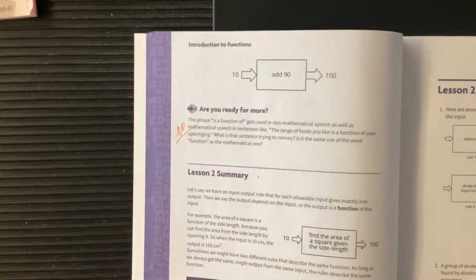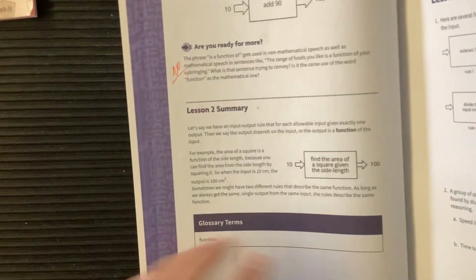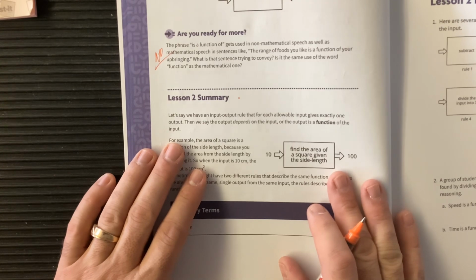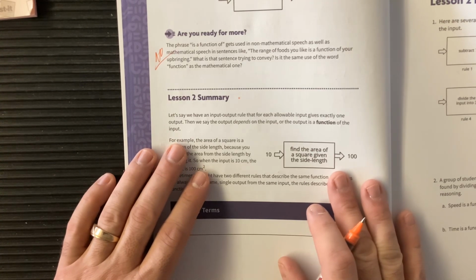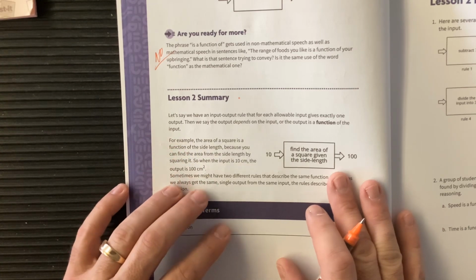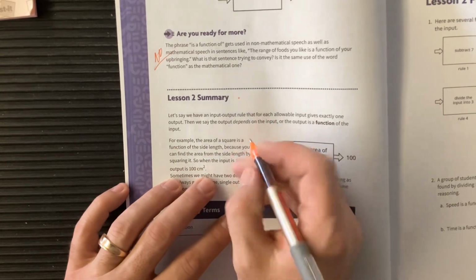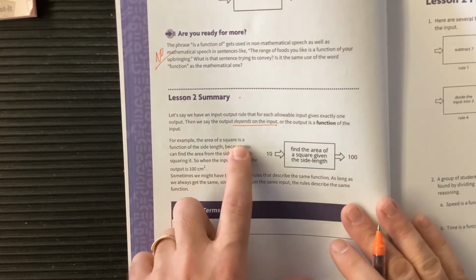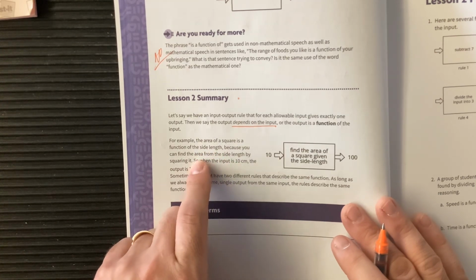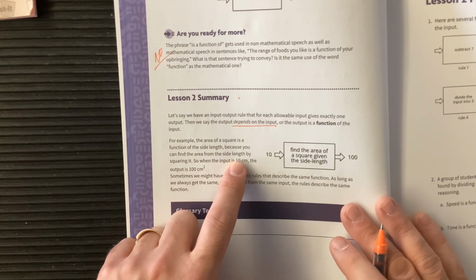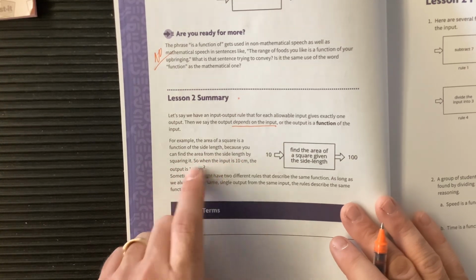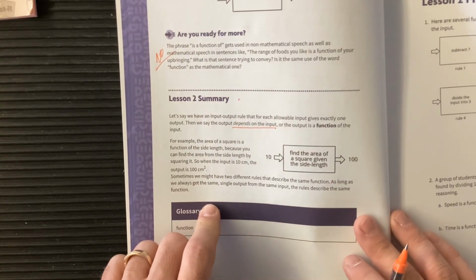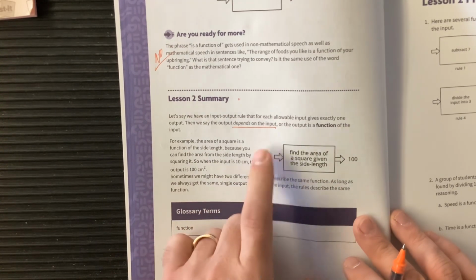You can skip the are you ready there, and let's just look at the summary. It says, when we have an input-output rule for which each input gives exactly one output, we say that the output depends on the input. Okay, that is the terminology we will use. The output is a function. So for example, the area of a square is a function of the side length, because you can find the area from the side length by squaring it, right? 10 squared, this is the one we just did, is 100. Okay, so it is dependent upon the side length.